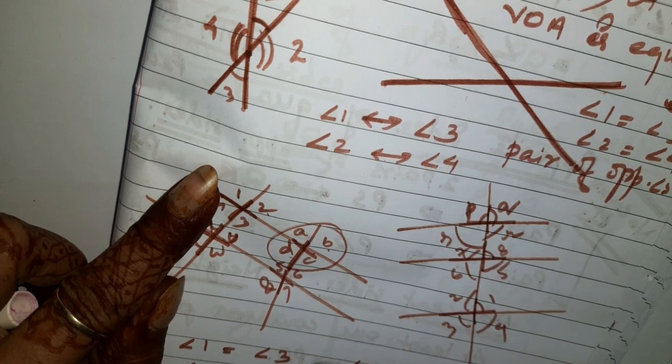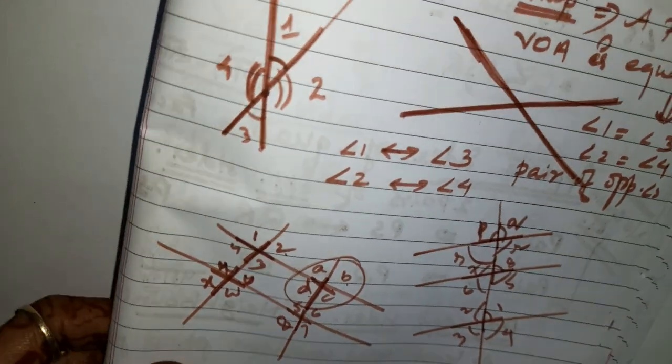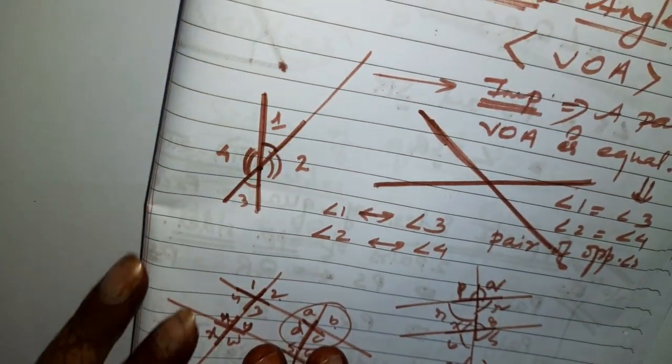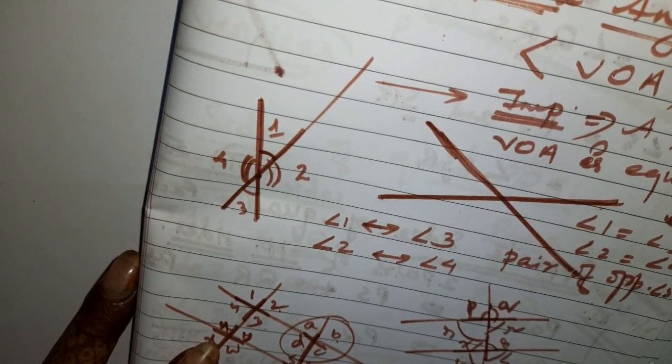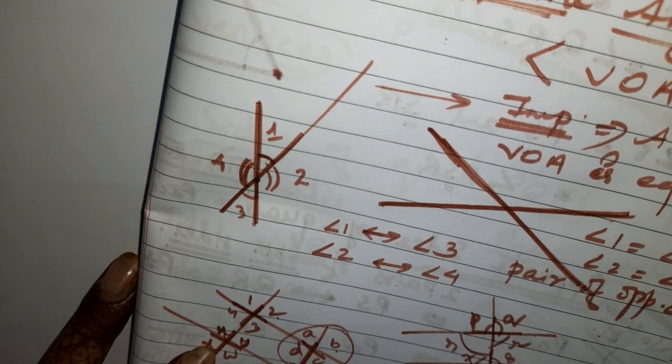Okay, so we'll be coming up with another session in which we are going to learn about the linear pair axiom.